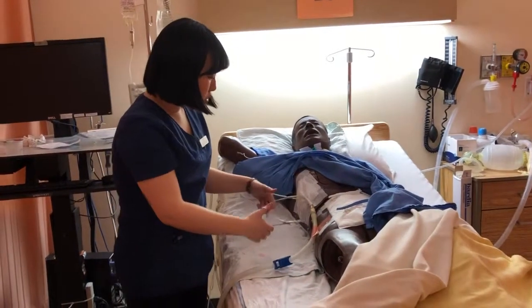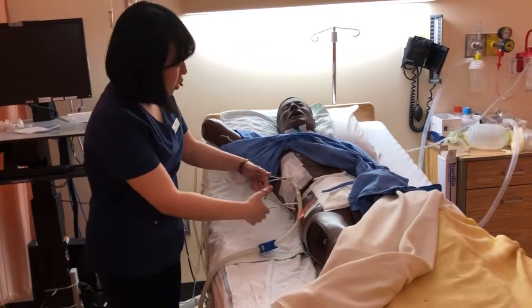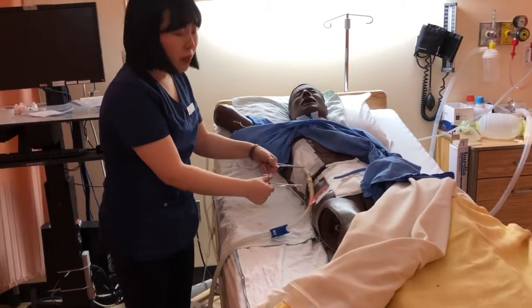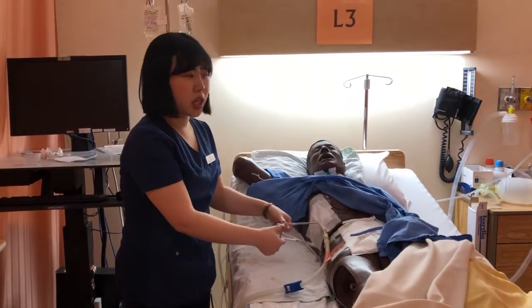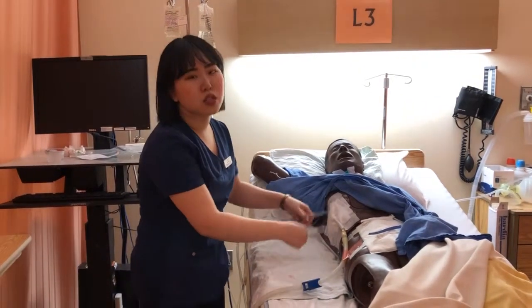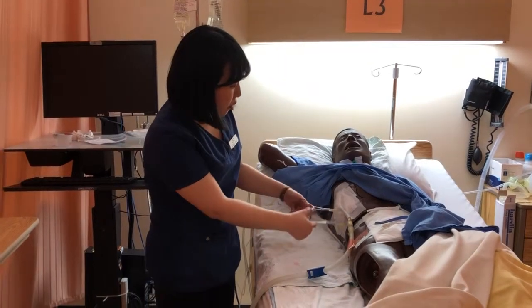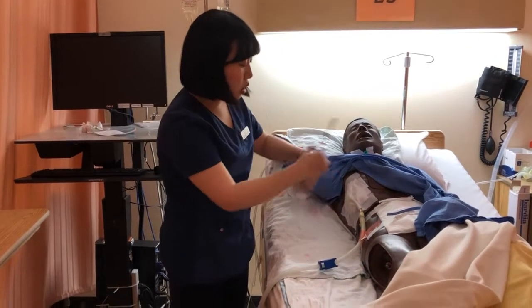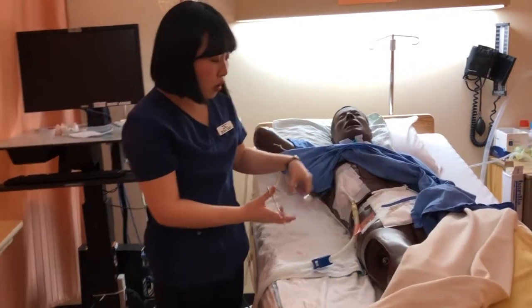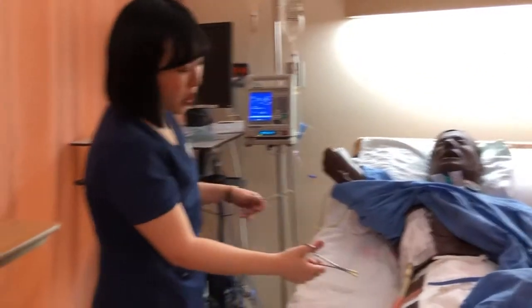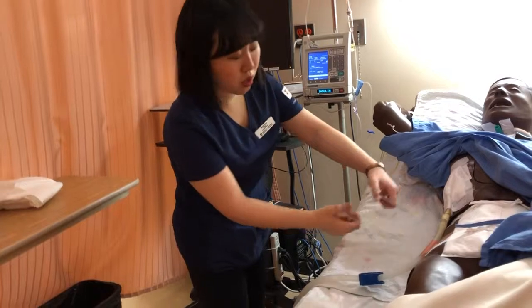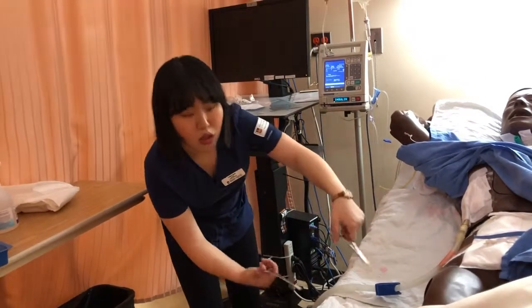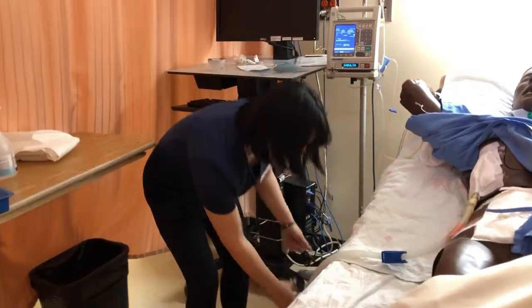But if you still see the bubbling, you're going to go next like this, and this is the connection side, which is also easy to leak. If the leak is here, then you're going to tape it with waterproof tape, and if the bubble is still bubbling, then you're going to go down and check where the leakage is from. Reapply the dressing.